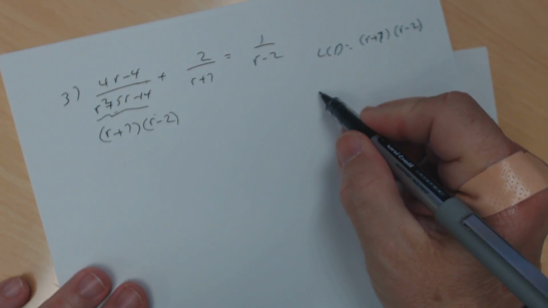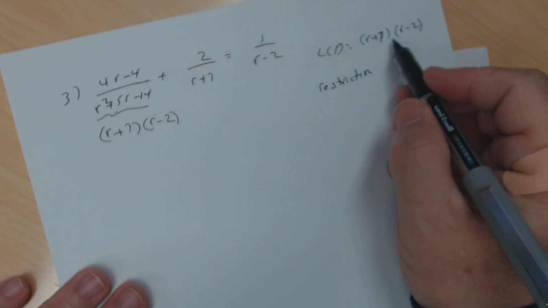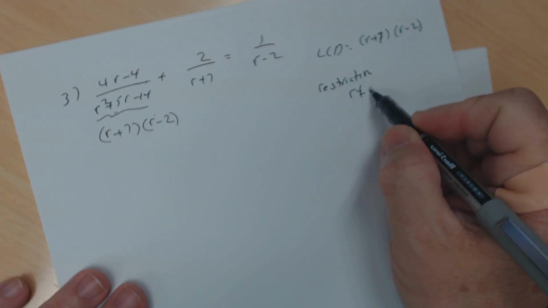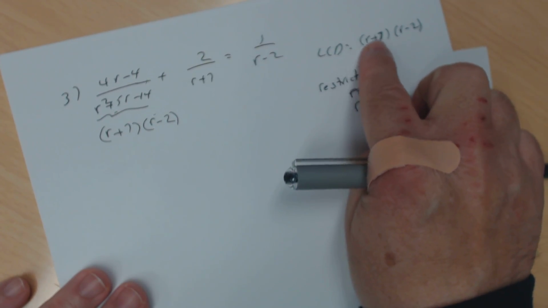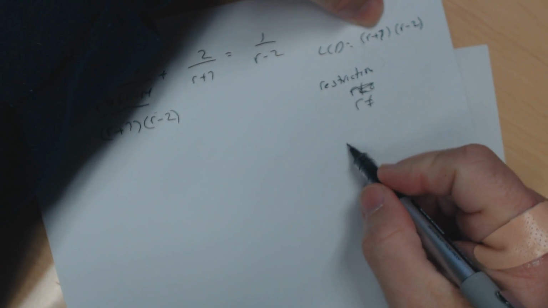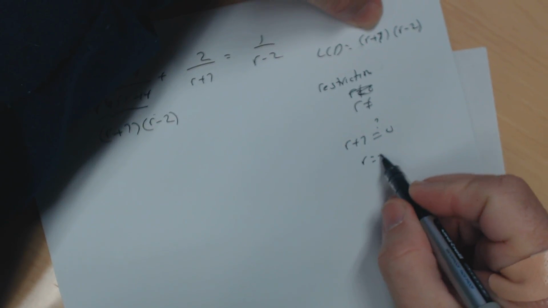Alright, now let's find the restriction. You can find the restriction just from your LCD. Look at each factor. Where is this factor equal to 0? So r plus 7 is equal to 0 when r equal negative 7.